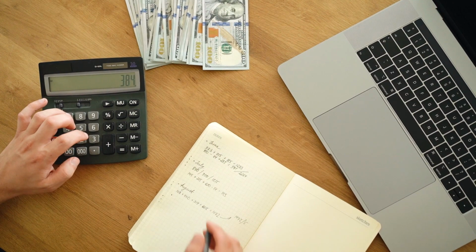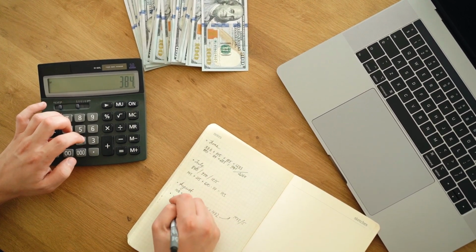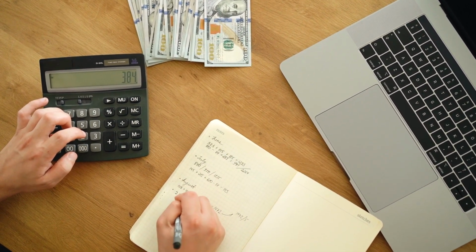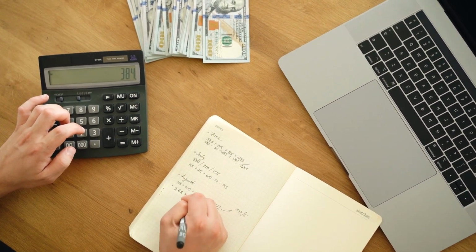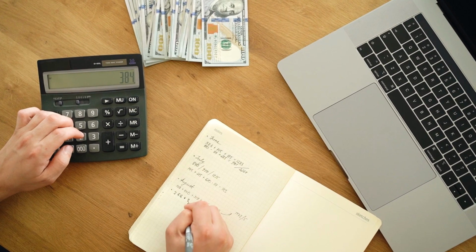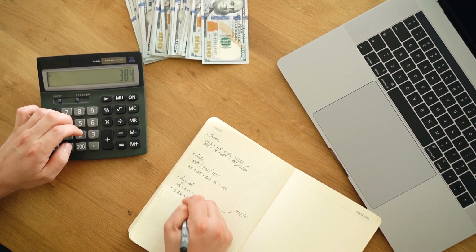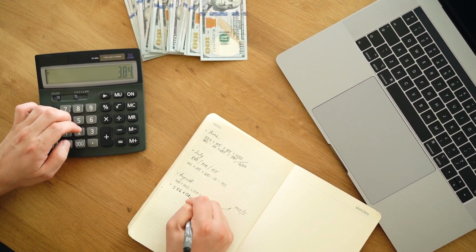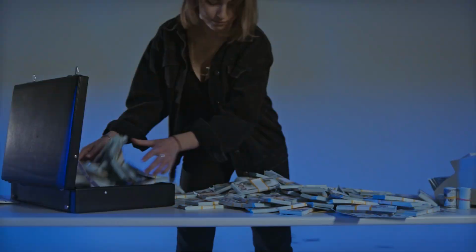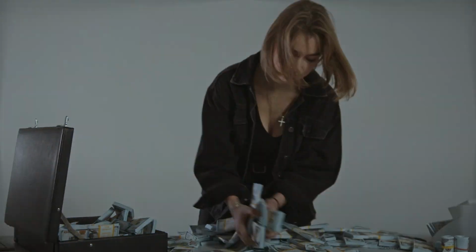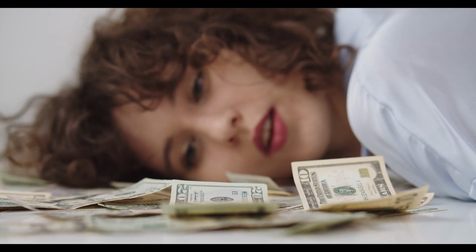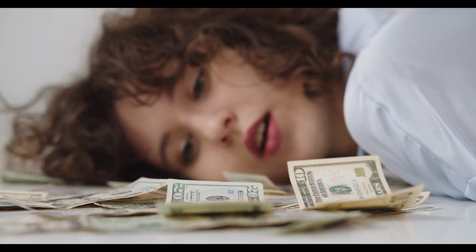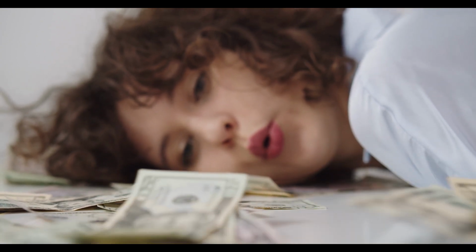For example, if you were to invest $100 at a 5% interest rate, after 1 year, you would have earned $5 in interest, bringing your total to $105. But if you were to leave that $105 in the investment for another year, and continue to earn 5% interest, you would earn $5.25 in interest, bringing your total to $110.25. And so on.